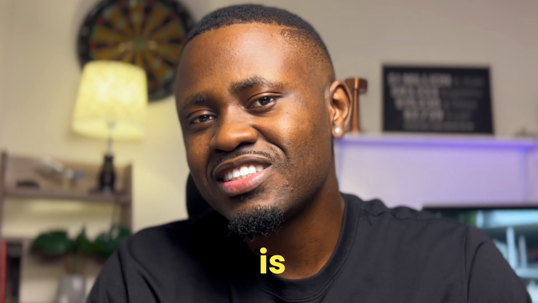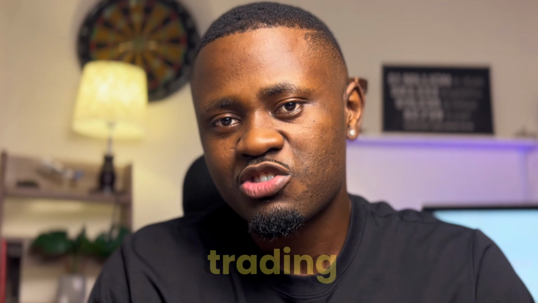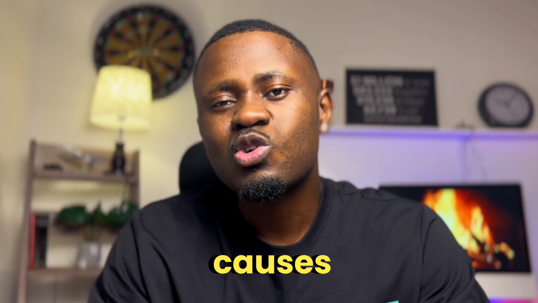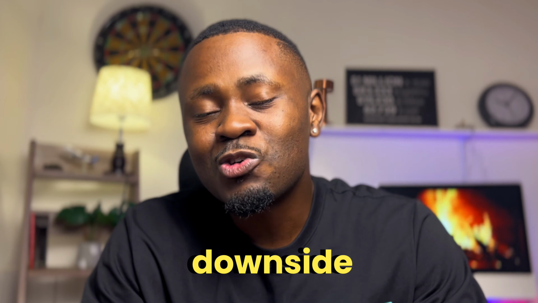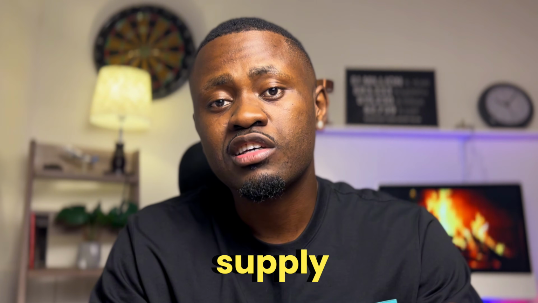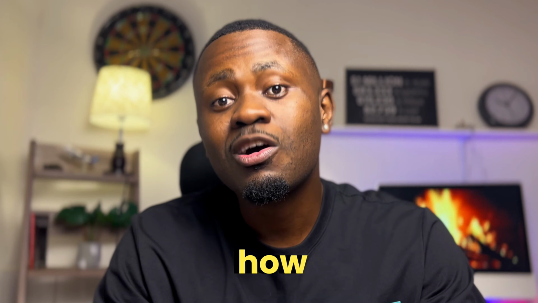Now traders, if you are new to trading and you're wondering what is demand and supply in Forex trading, demand and supply in Forex, these are zones. So a demand zone is a zone in the Forex market that causes an upside move, and a supply is a zone in the market that causes a downside move. So we need to master three things. How do we identify demand and supply zones? How do we mark them? And how do we trade them?